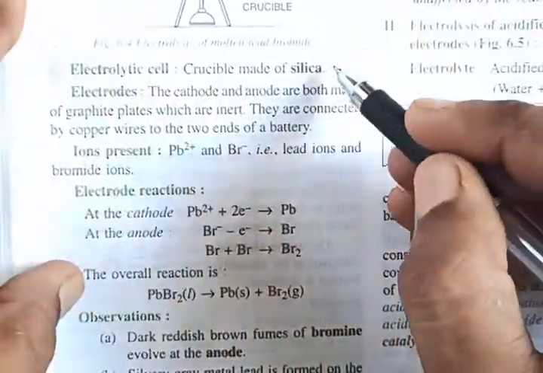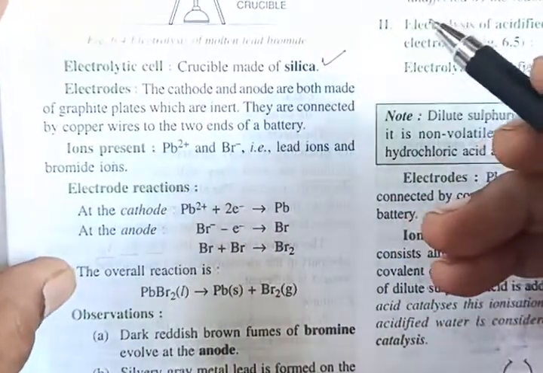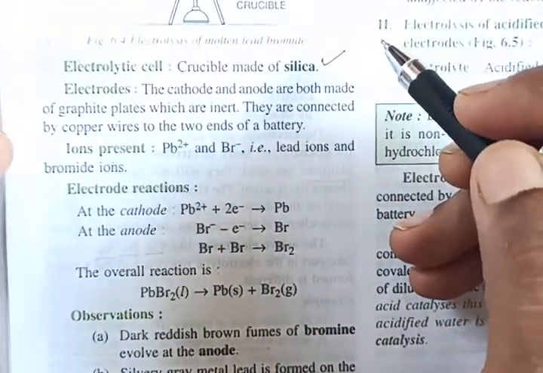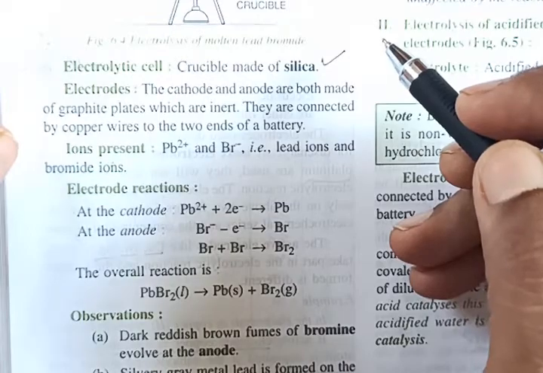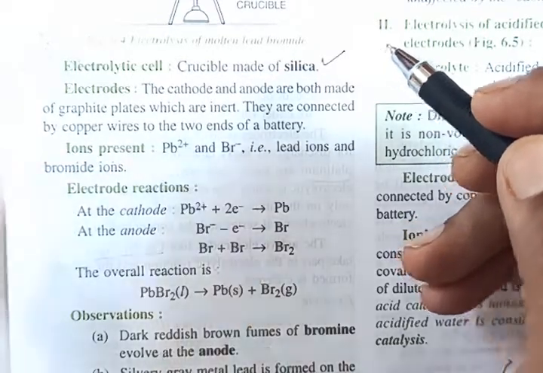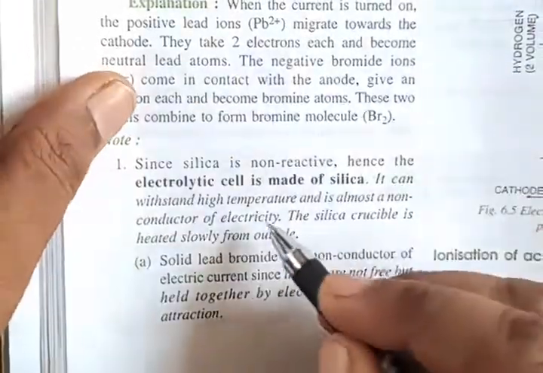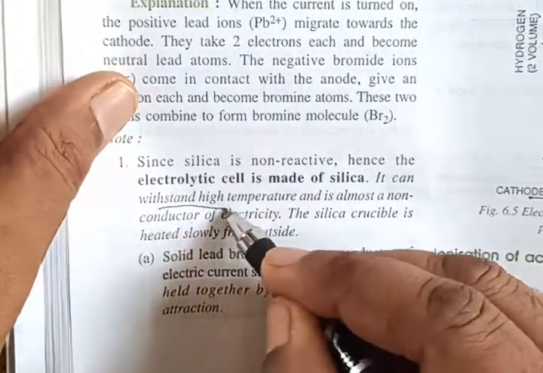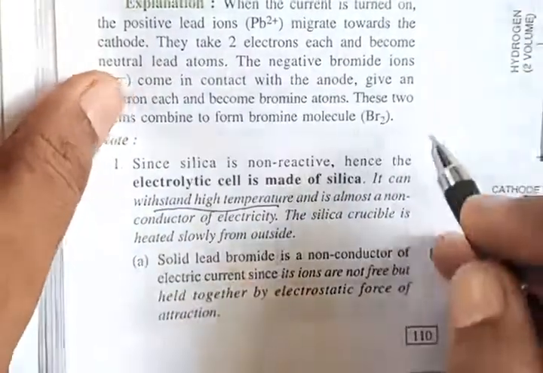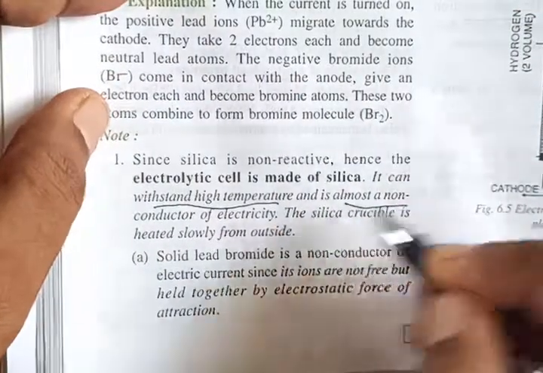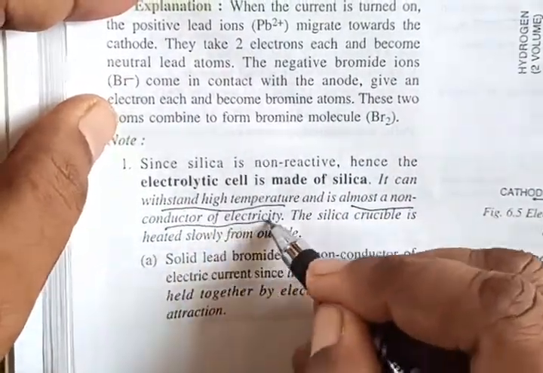The electrolytic cell is made of silica, and the question arises why it is made of silica. Because silica can withstand very high temperature. It is already given here, you see. Because silica can withstand very high temperature and is almost a non-conductor of electricity.